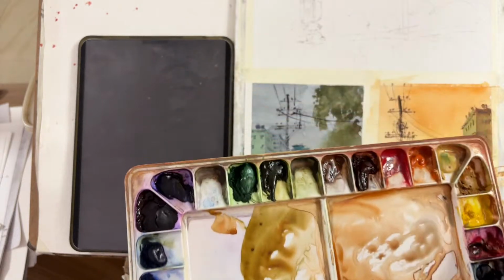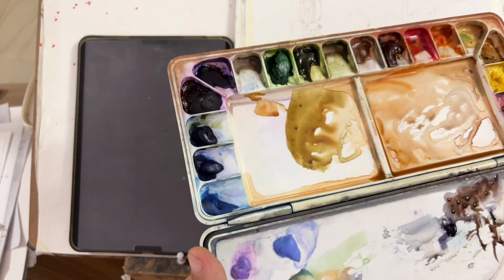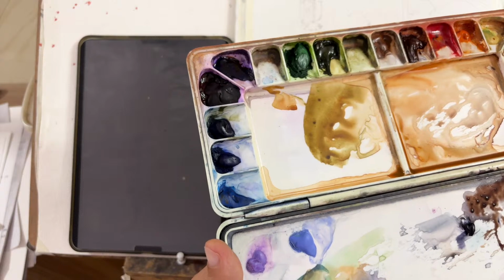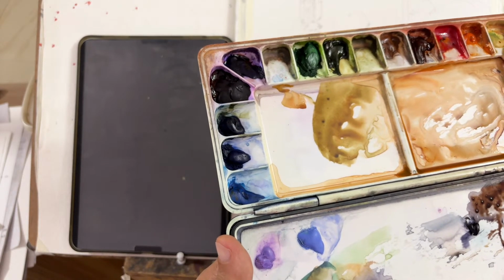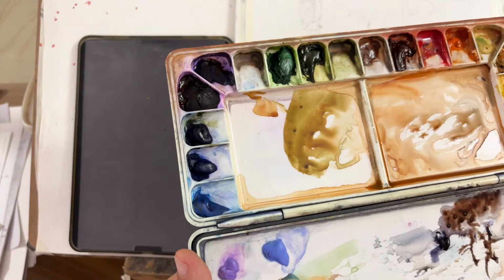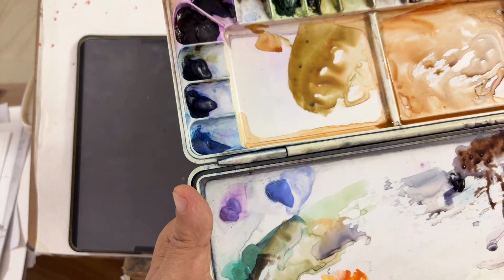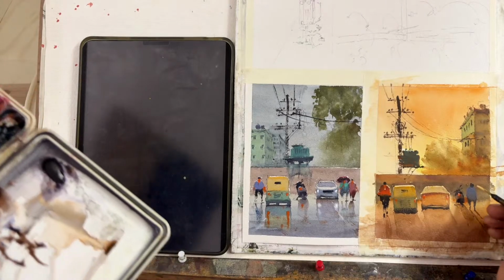I think I need a little bit of chrome yellow kind of color, more warmer. Yeah. A little bit thicker color, opaque color, and let us give the highlight.